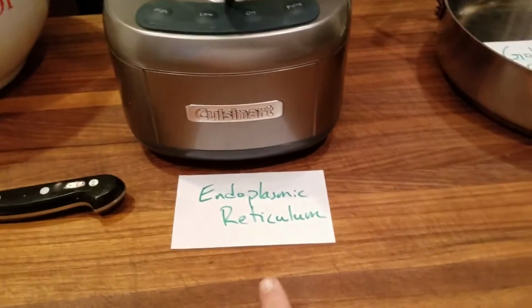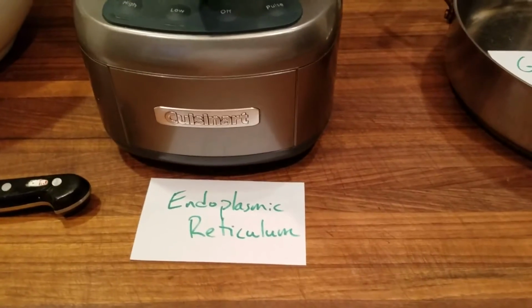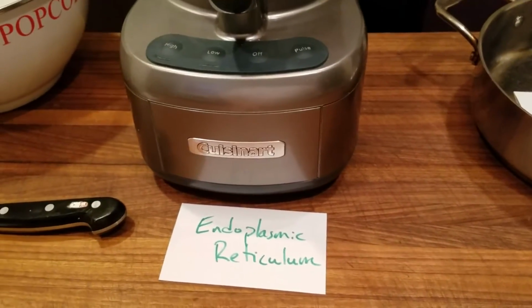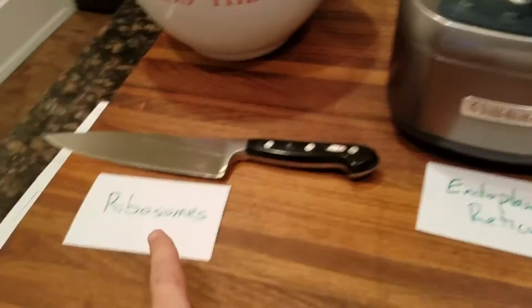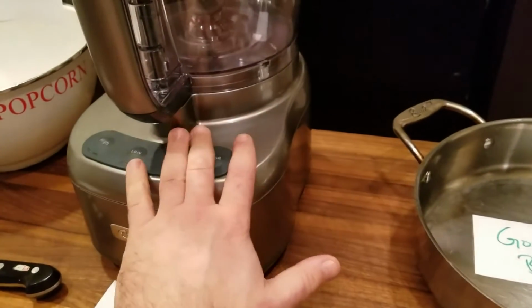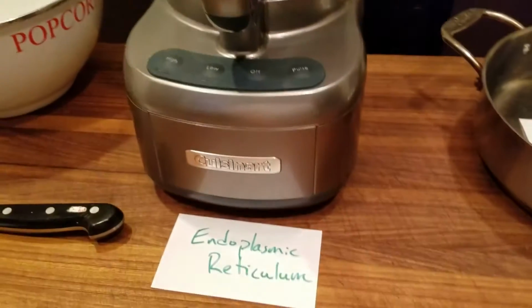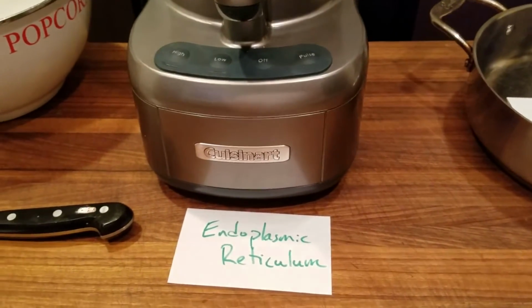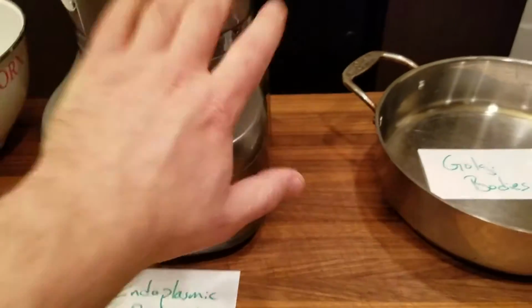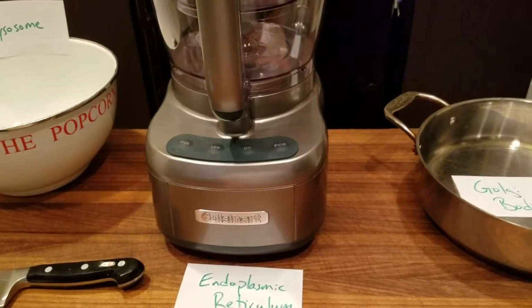And the endoplasmic reticulum, which is usually right next to the nucleus, but we'll kind of play ball here, has a smooth and a rough. The rough has ribosomes on it, and because my ribosomes are knives, my rough endoplasmic reticulum is my food processor with the blades attached. Now, my food processor does make other substances besides proteins, like the smooth ER does, and so without the blades, this food processor can make a lot of other things like vinaigrettes and things like that.